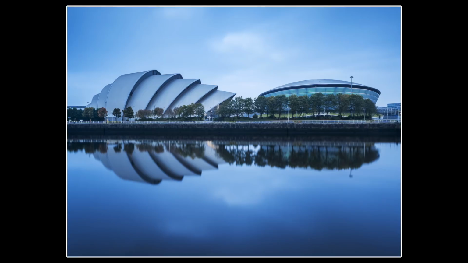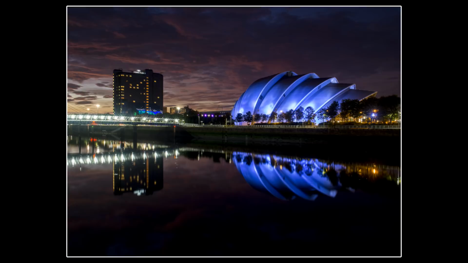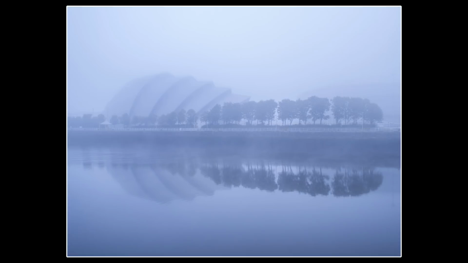This building is changing all the time. Well, the building isn't changing, but the light is. So shoot it in the morning, shoot it in the afternoon, shoot it in the evening, shoot it on a bright day, shoot it on a foggy day. It's all different and it will give you different results, all from one building.